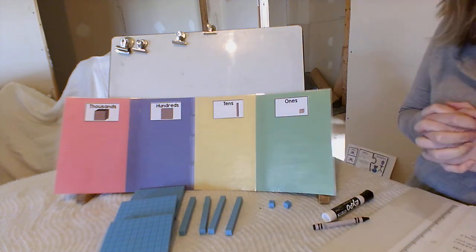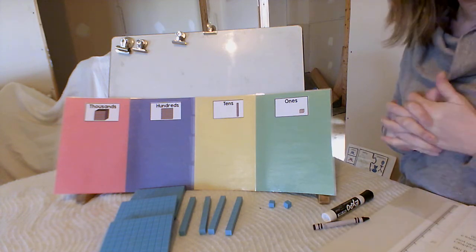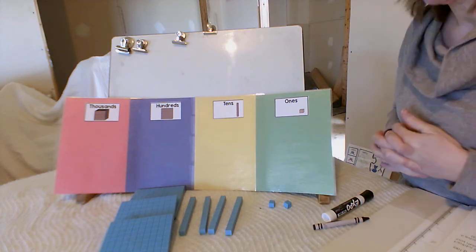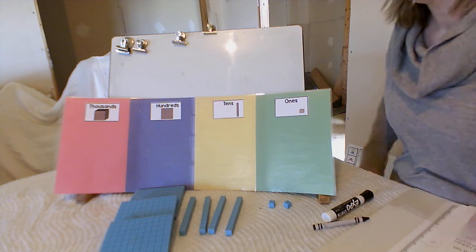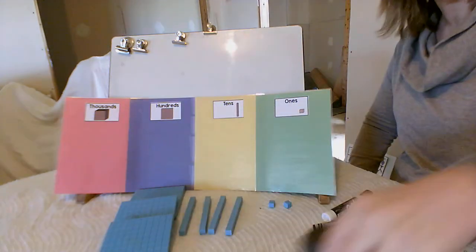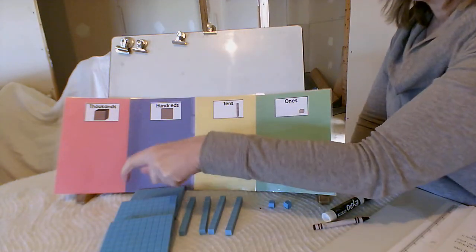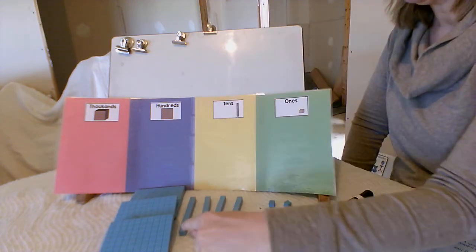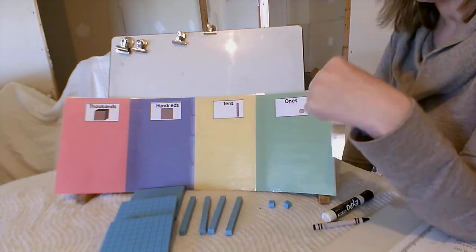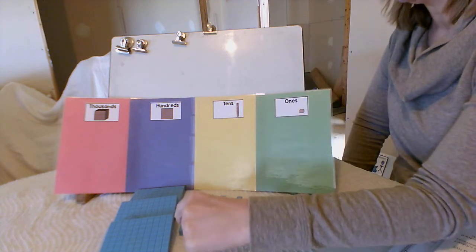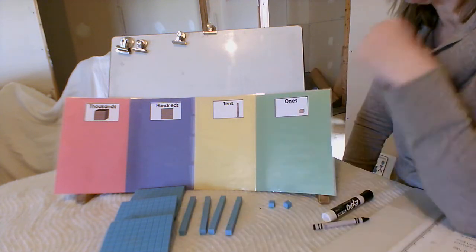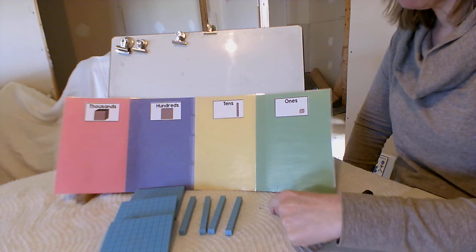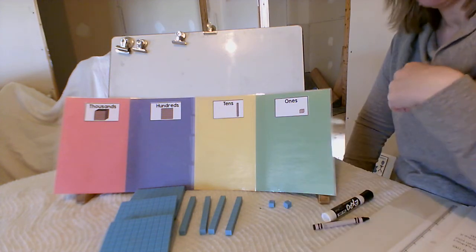Okay, let's count these blocks and see what number I built. How many blocks are here? Well, we're going to start over here in the hundreds. I have 1, 2, 3 hundreds. I have 1, 2, 3, 4 tens, or I would count them like this: 10, 20, 30, 40. And in the ones, we have 1, 2, and it's just worth 2.